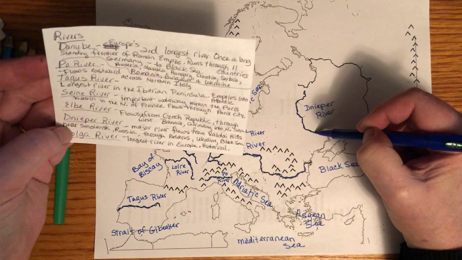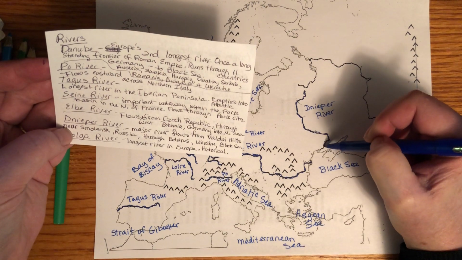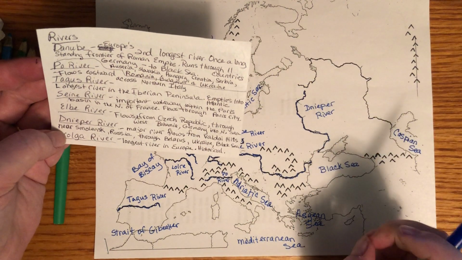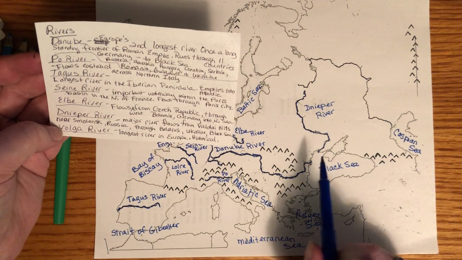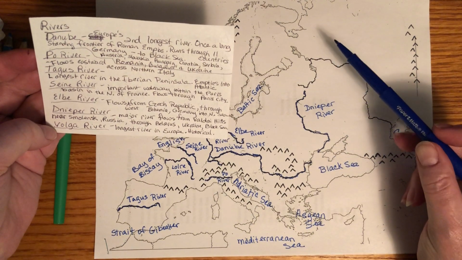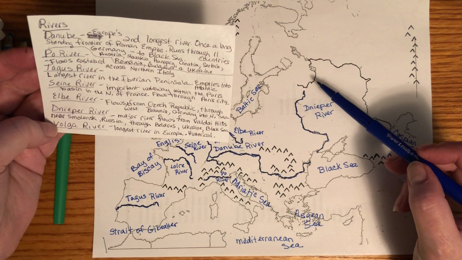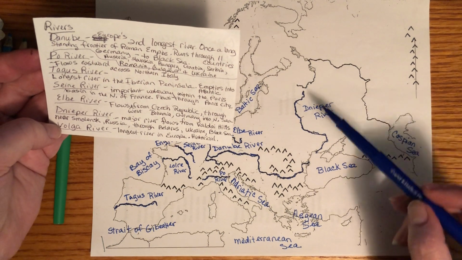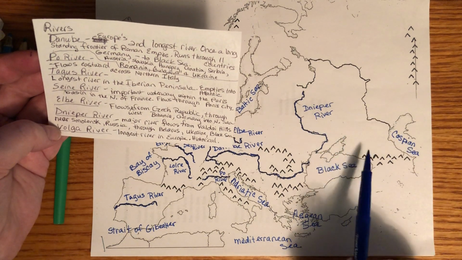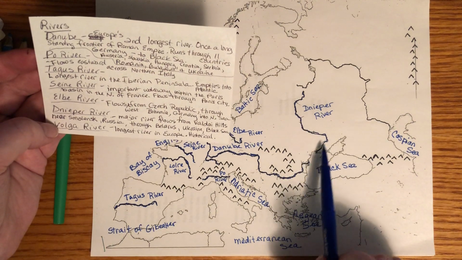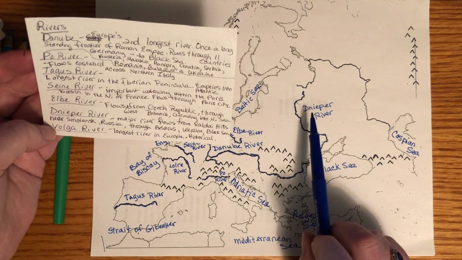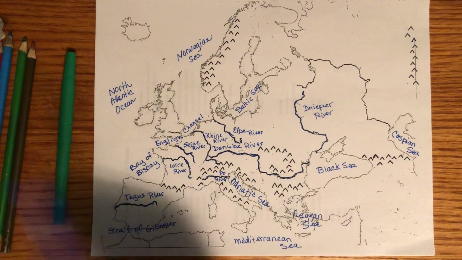This major river also flows into the Black Sea, and it goes from the Valdai Hills area near Smolensk, Russia, and goes through Belarus, Ukraine, and into the Black Sea. It's a very, very historical river as well.